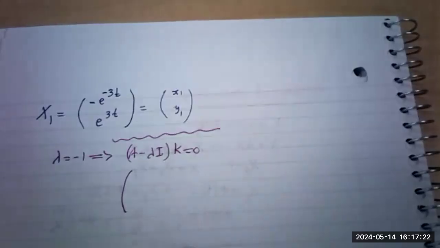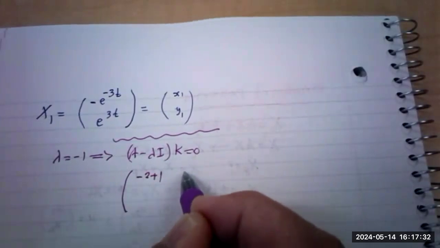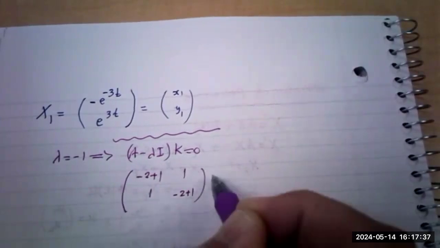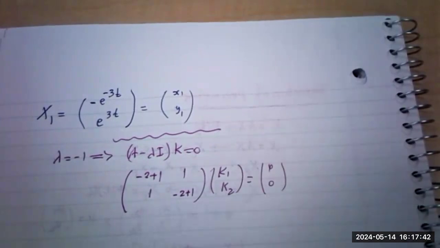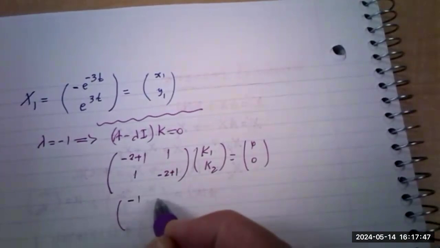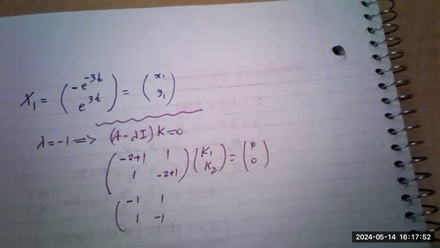Substituting lambda equal to -1 in that matrix gives -2 plus 1, 1, and 1, -2 plus 1, times k1, k2 equal to 0, 0. So the top would give you -1, 1, and 1, -1.